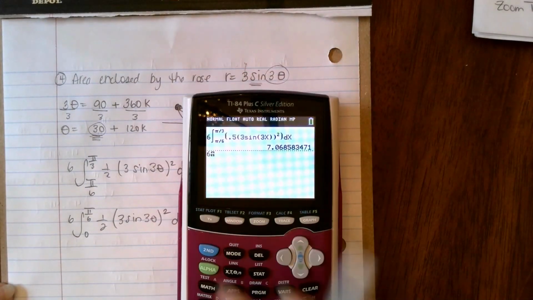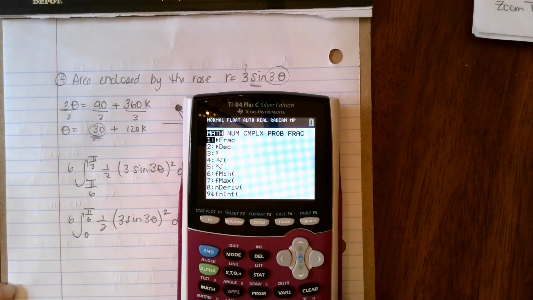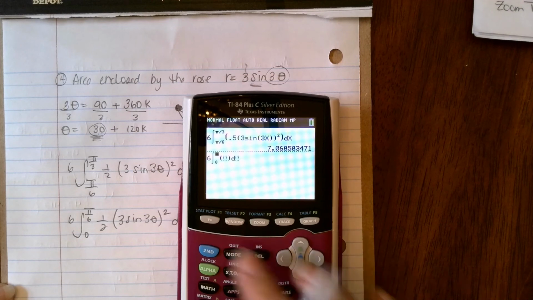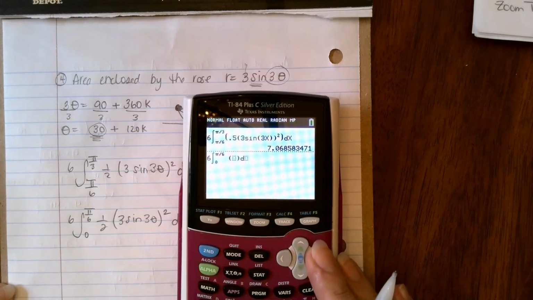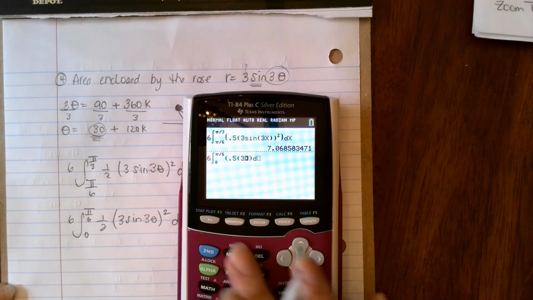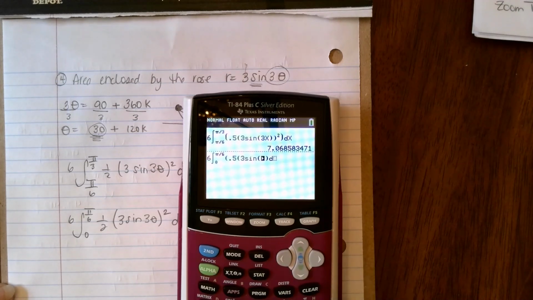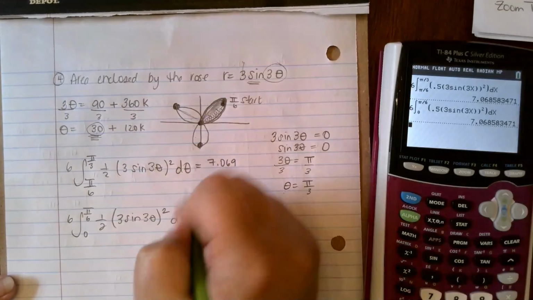Now let's look at this one. If we do 6 times the integral from 0 to pi over 6, will we get the same thing? We should. So it is 3 sine 3x, parentheses, squared, dx. You hit enter, and voila, you've gotten the same thing.